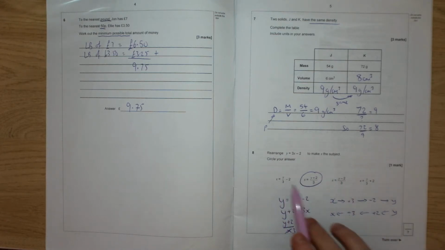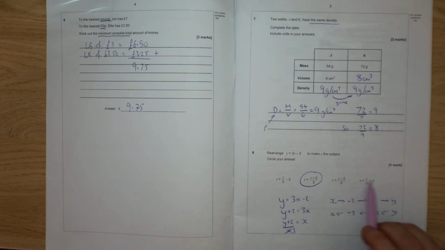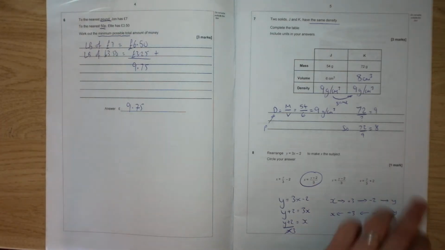These ones either haven't done the opposite, or they've done it like this one in slightly wrong order. This would be y divided by 3 and then add 2. So that's slightly wrong order.